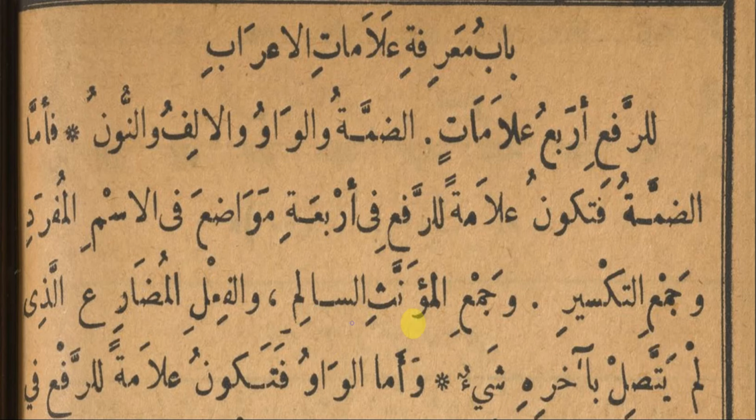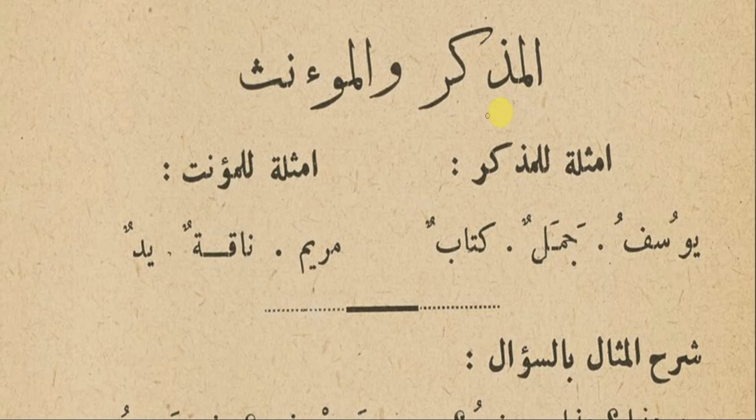So we finish with the sound feminine plural. Here we have examples from the book we discussed before for elementary schools. So here it says المذكر والمؤنث. They're introducing what is the masculine and feminine.